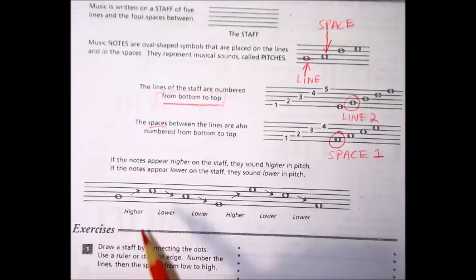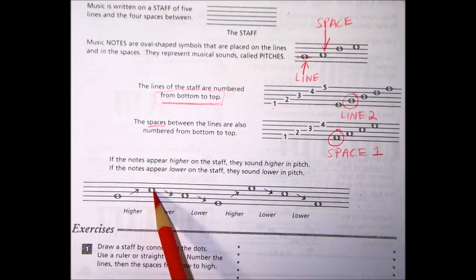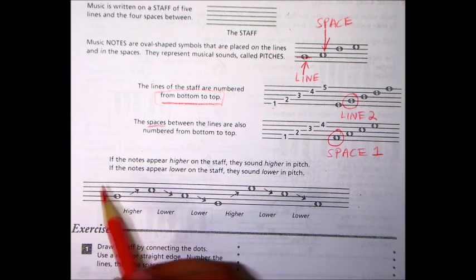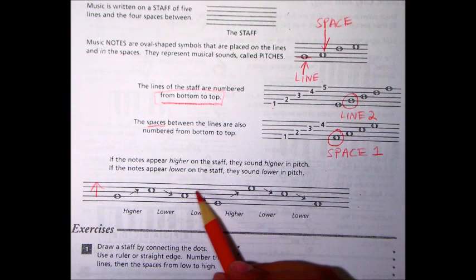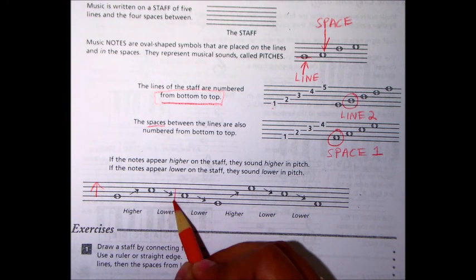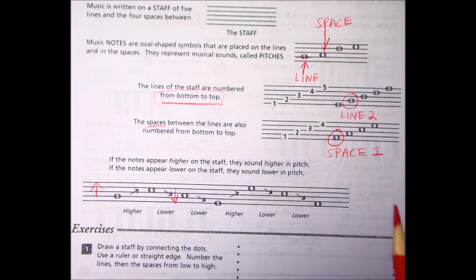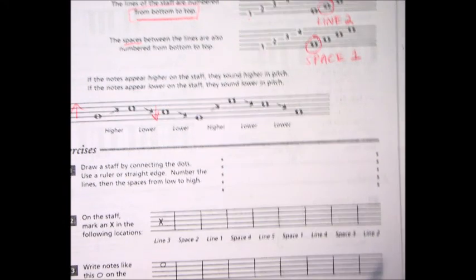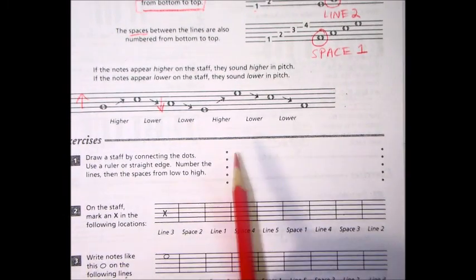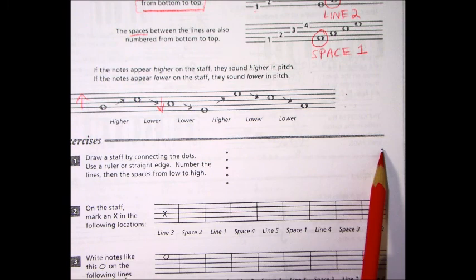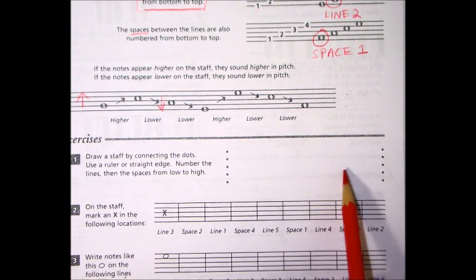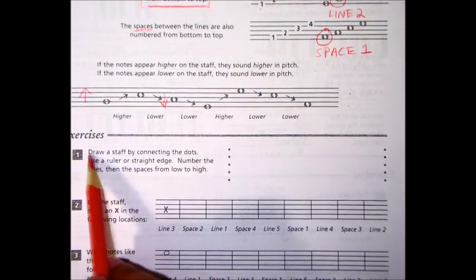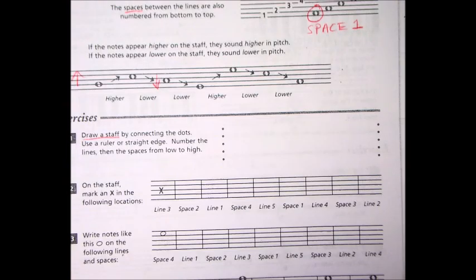Now, you already know this, but notes that are higher on the staff are going to be more towards the top. Okay, these are higher notes that are up here. But notes that are lower are going to be more towards the bottom. Okay, so that's all you need to know there. Here you're connecting the dots, so from this dot to this dot to this dot, and so on, and you're going to end up drawing a staff by the time that that's over.